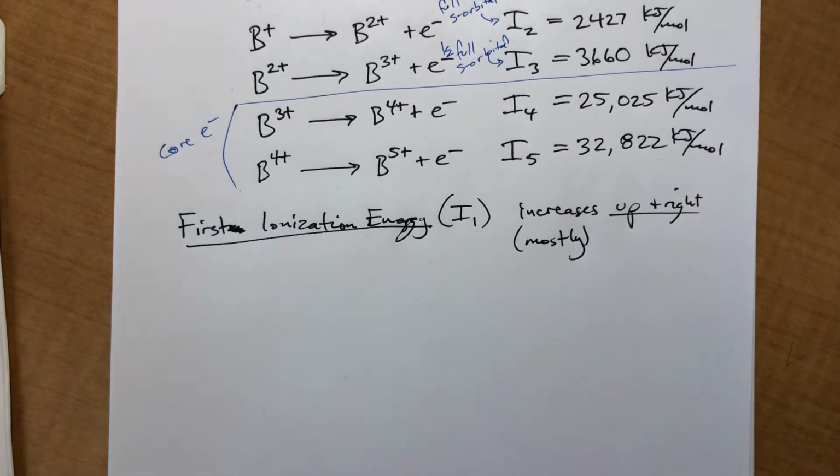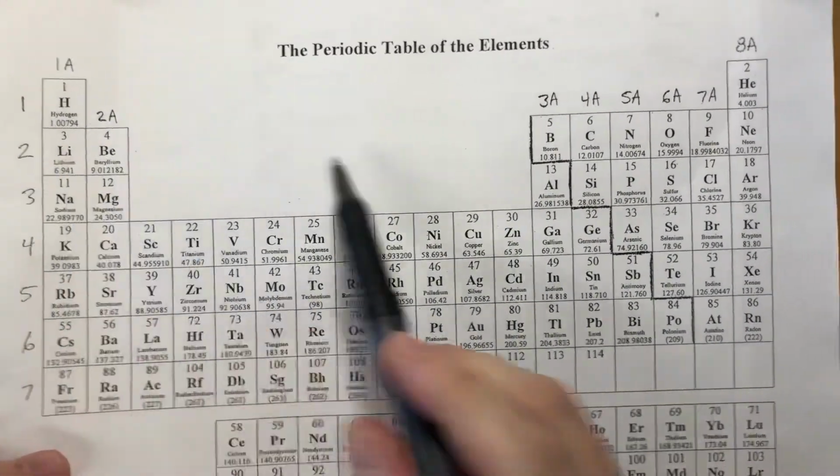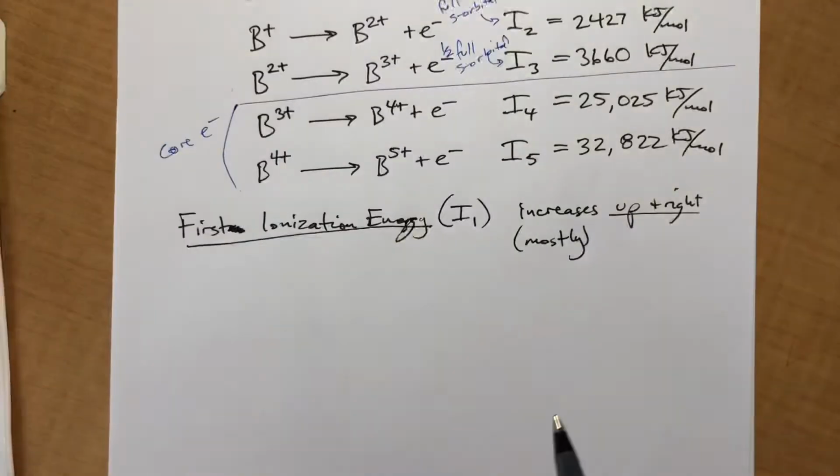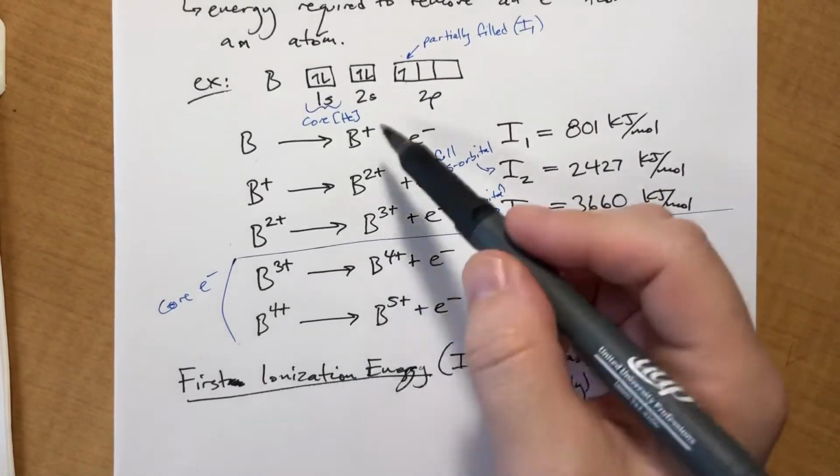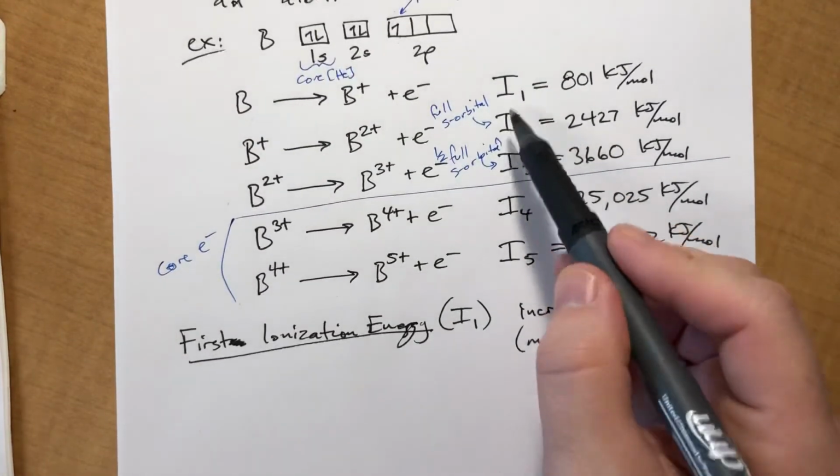So, let's look at some data here. What we're going to do is we're going to look at the entire second row, lithium through neon. And we're going to look at the first and second ionization energy to see if we can spot some trends here. I'm not going to do all the orbital diagrams and write out every single electron being ripped off. We're just going to look at I1 and I2.